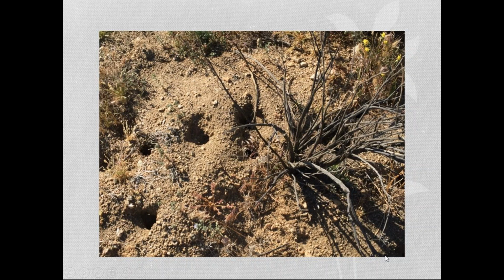It looks like somebody just dumped a pile of debris, or they were digging a hole and left a pile here. That's kangaroo rat.